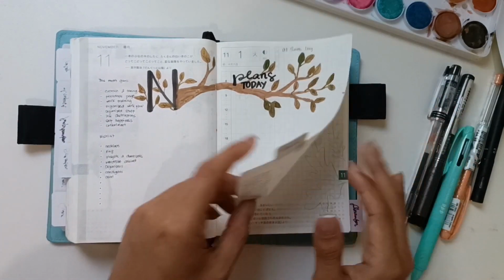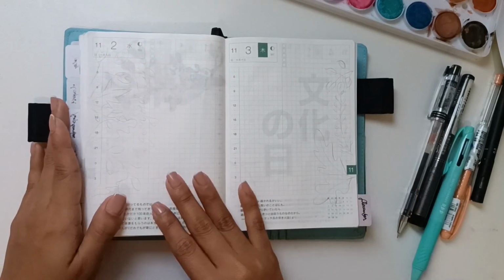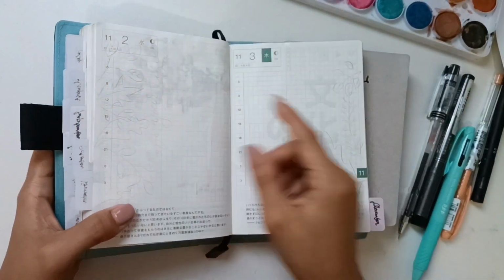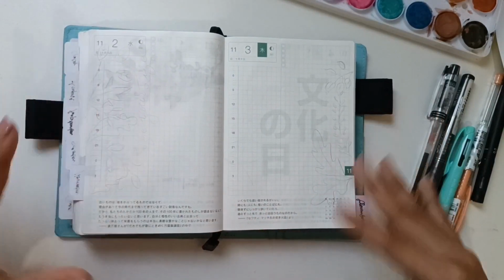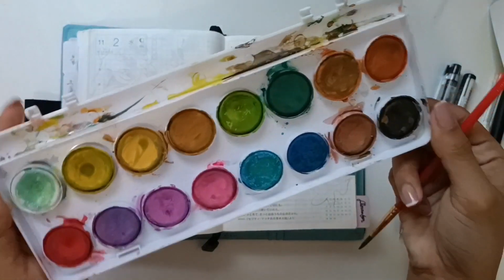Now we're moving on to the next one, which is my day 2 and my day 3. As you can see, I already have the drawing guidelines in here. So let's just paint this over with my watercolor.